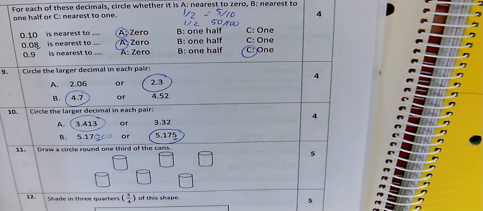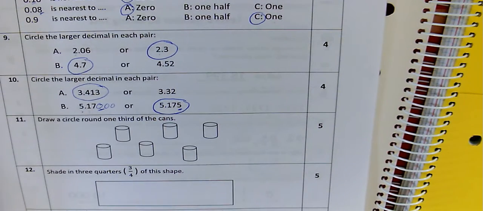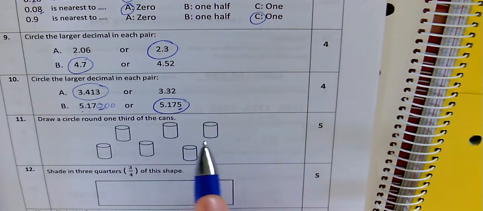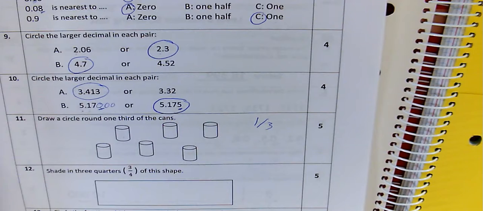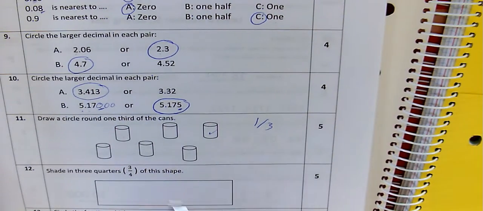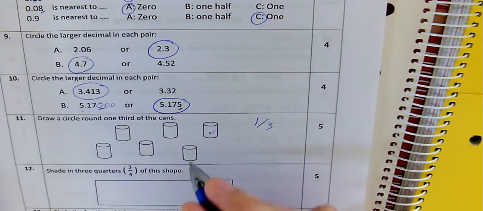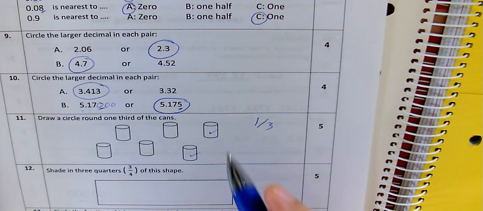Number 11. Draw a circle around 1/3 of the cans. 1, 2, 3, 4, 5, 6. There's 6 cans. And what 1/3 means, it means 1 out of every 3. 1, 2, 3. So we can circle this one. I'll put a tick in it. 1, 2, 3. So I'm circling 1 out of every 3 cans. 1 out of every 3 in terms of 6 is 2.